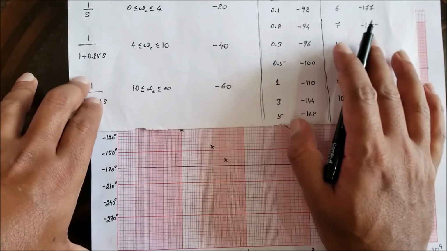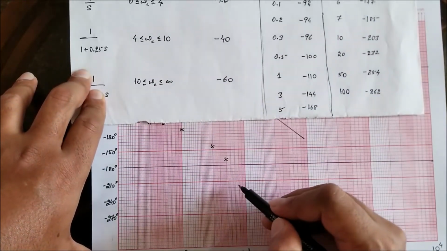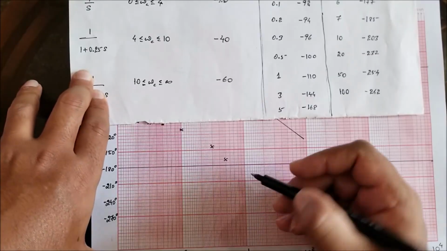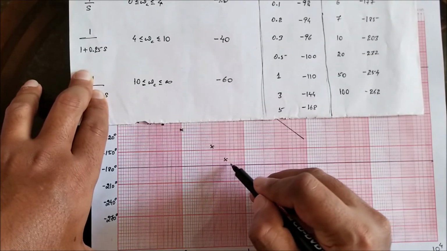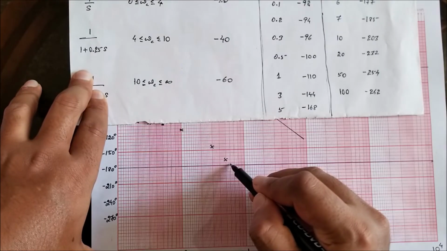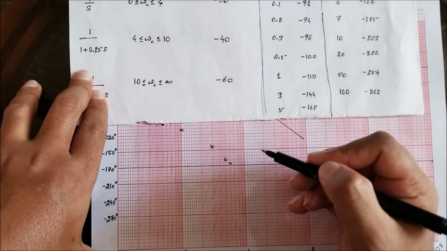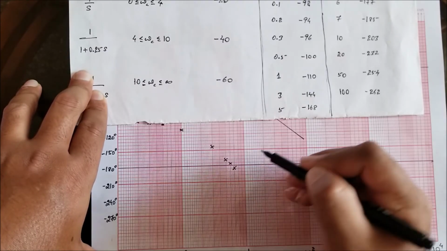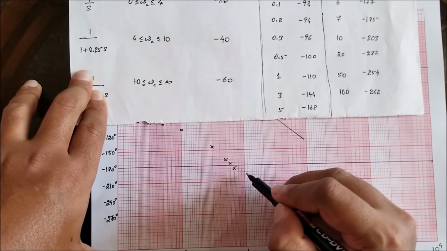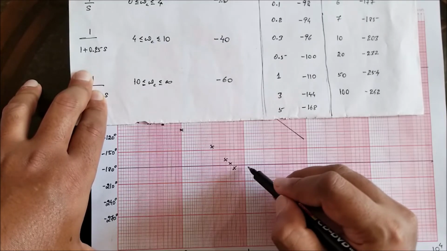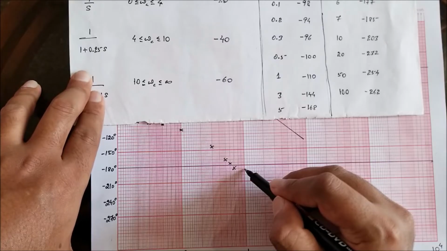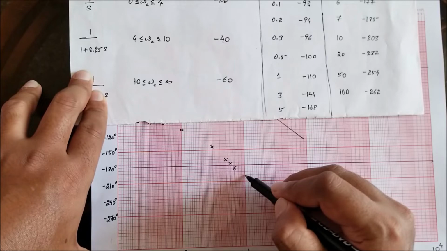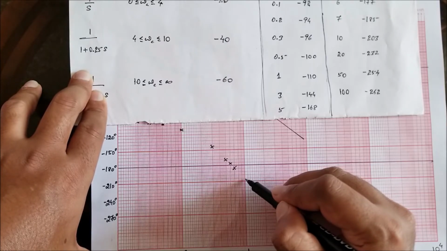Next for 6 it is minus 177, almost here, and for 7 it is 185, and for 10 it is 203: 186, 192, 198, 204. So it will come here.